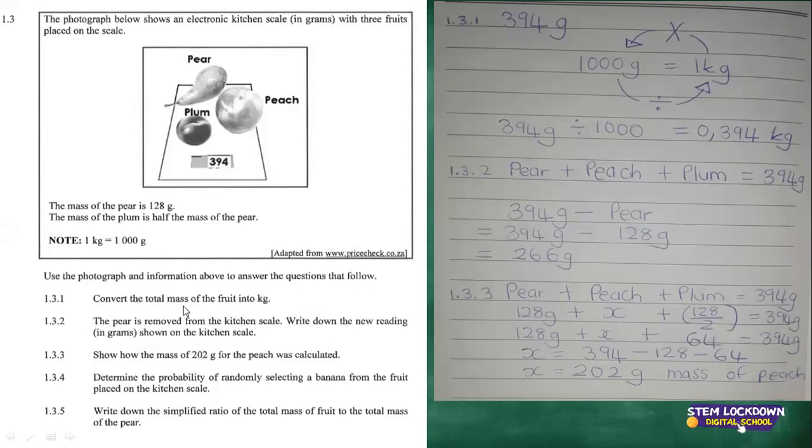1.3.1, convert the total mass of the fruit into kilograms. Where is the total mass? The total mass is written there to be 394, because that's what a measuring scale does. It shows you the mass of whatever is on top of the scale. This time it's the 3 fruit, and it's showing us that when the 3 fruit are placed together on the scale, their mass is 394 grams.